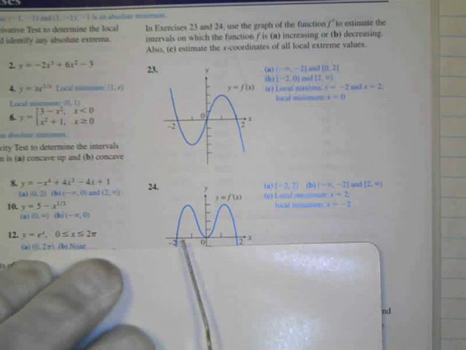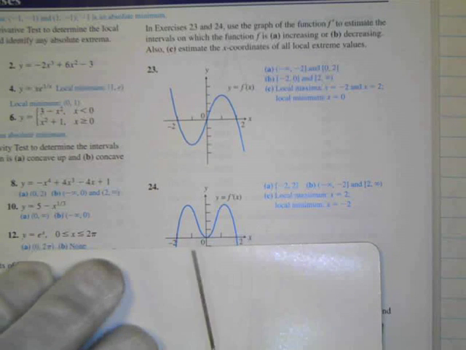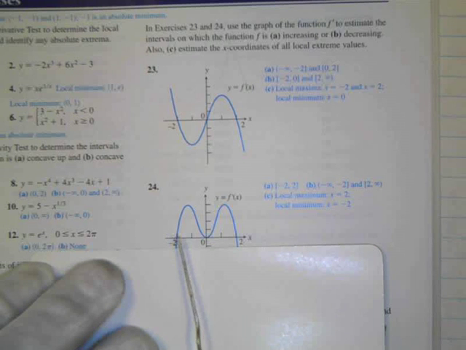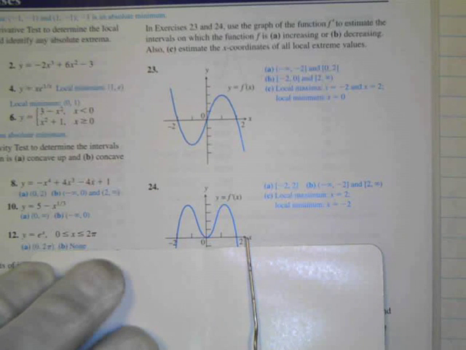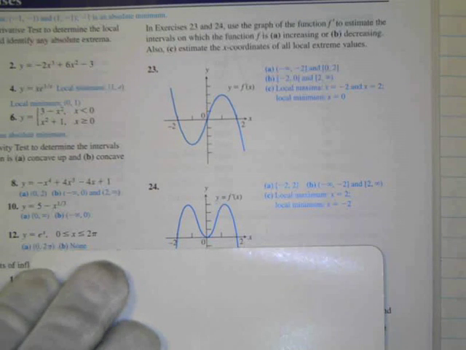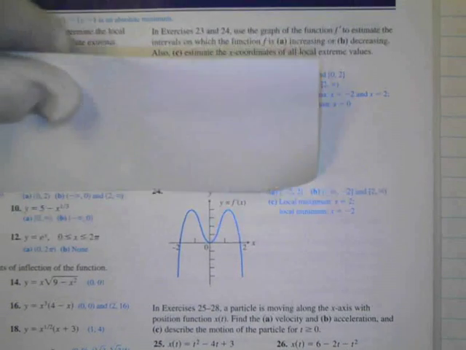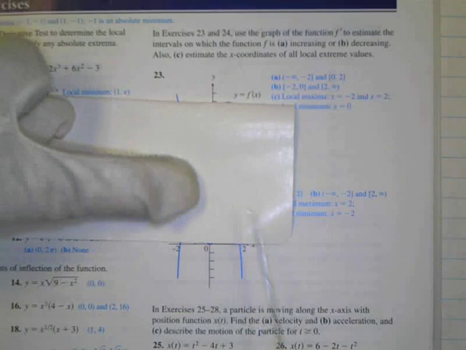Now if we're talking about where the derivative is positive, that would be the open intervals negative 2 to 0 and then 0 to 2, because it's equal to 0 at these points. But as far as the increasing part, we would just say it's negative 2 to 2 closed. Okay? And then when is the function decreasing? Well, that's when the derivative is negative.